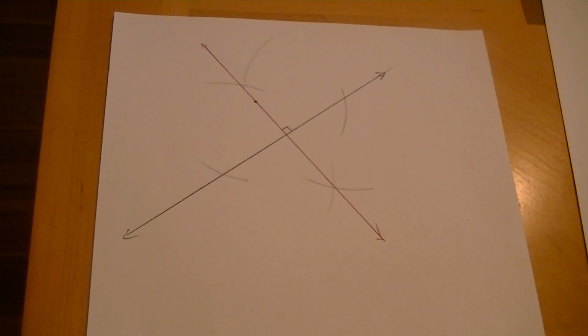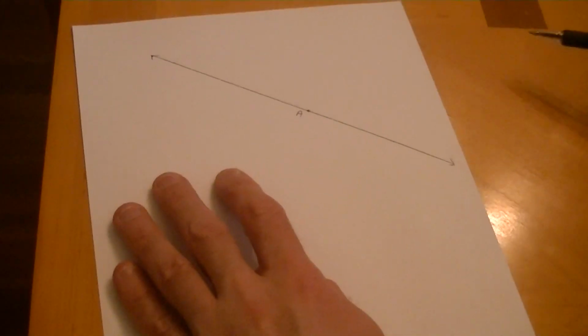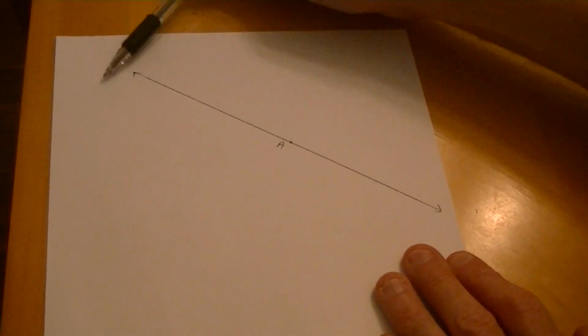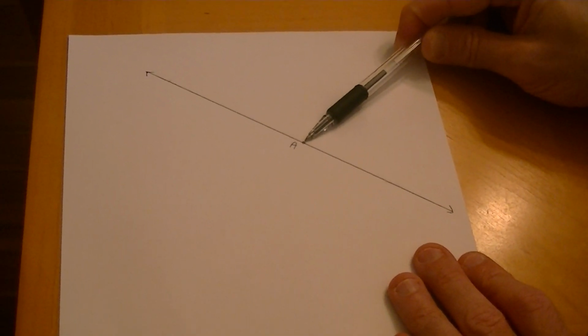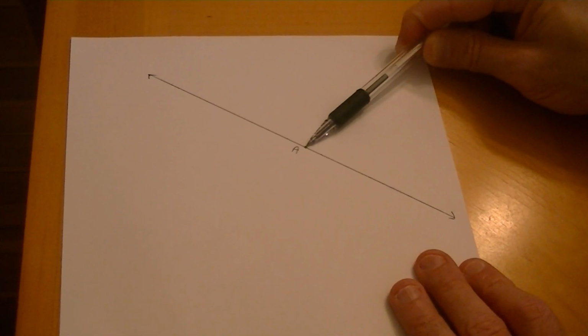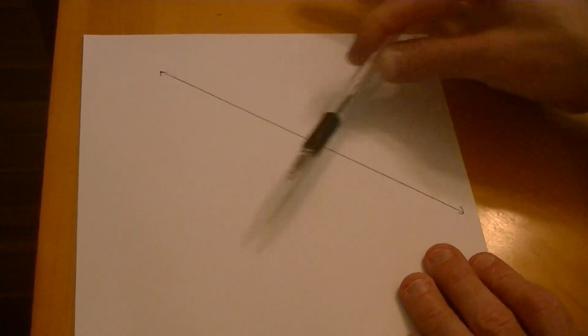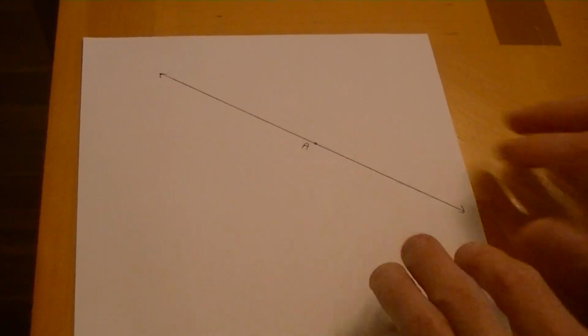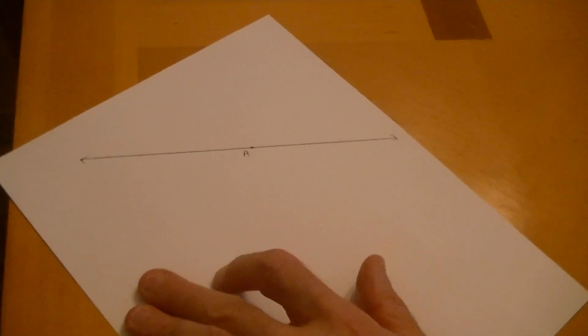And then the other construction is, how do you make a line perpendicular to this line passing through a point that is on the line? In the previous one, the point we wanted to include was off the line, and this one it's on the line. I want to make a perpendicular segment. So again, I rotate to make the line horizontal. I just do that out of habit.